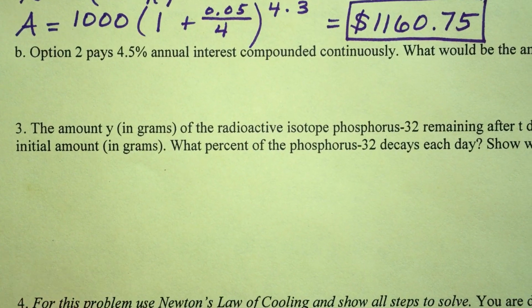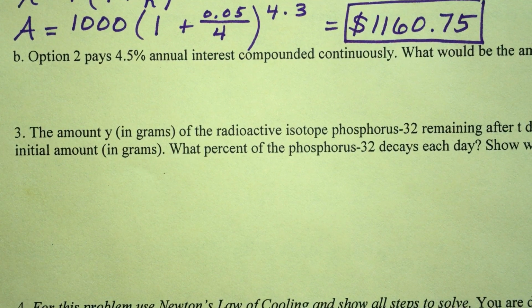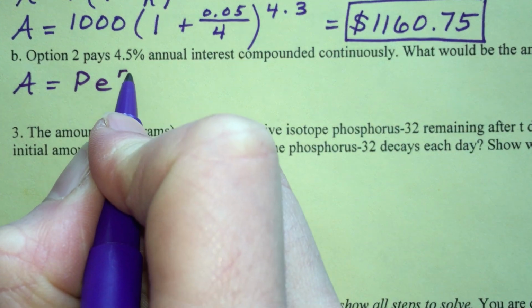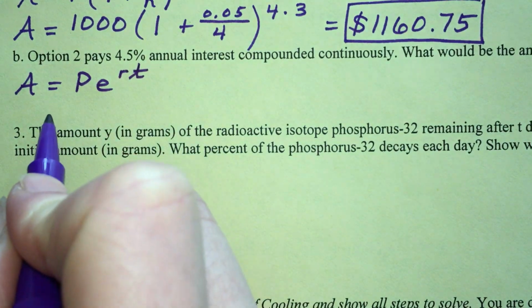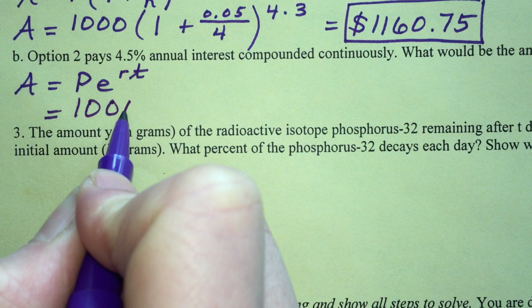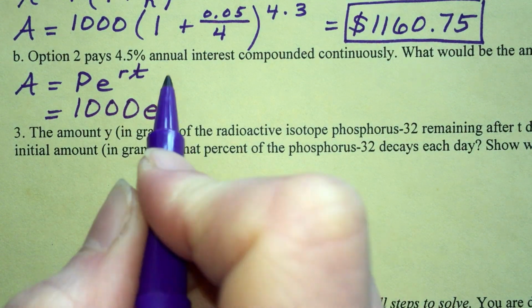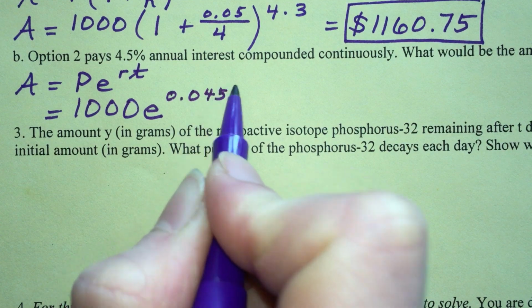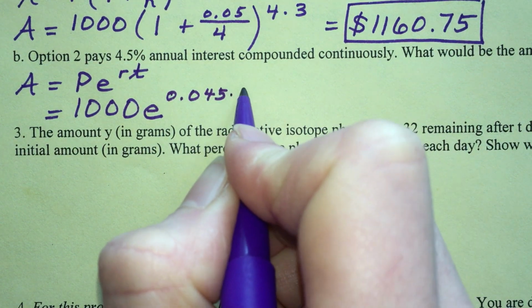In part B, we're using the continuous compound interest formula. A equals principal times e to the RT. So here we have 1,000 times e, and the rate is 0.045, and the time is the same, 3 years.